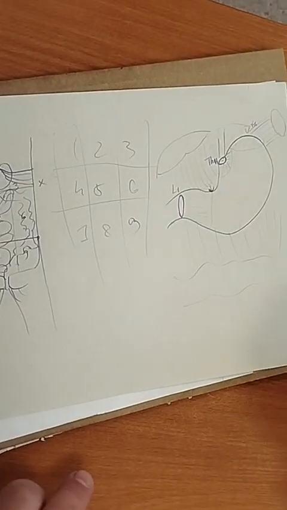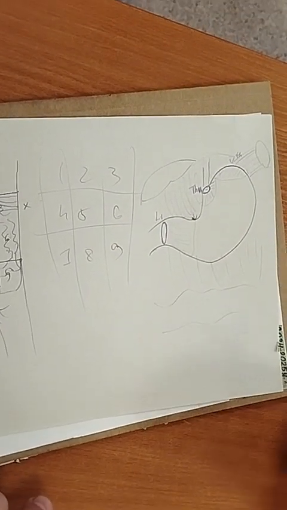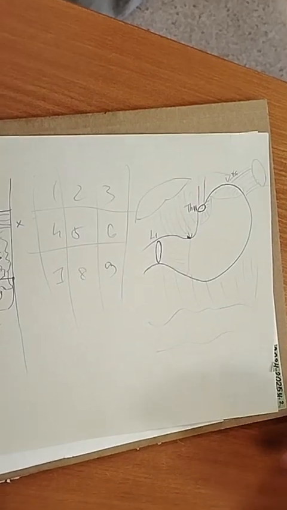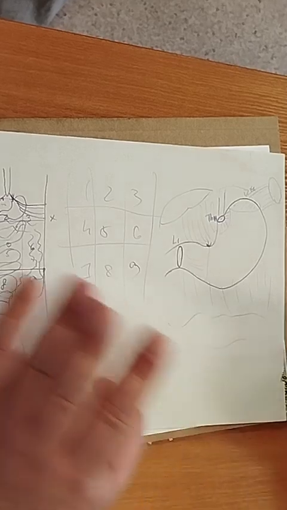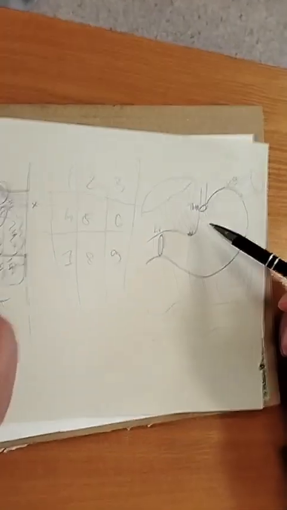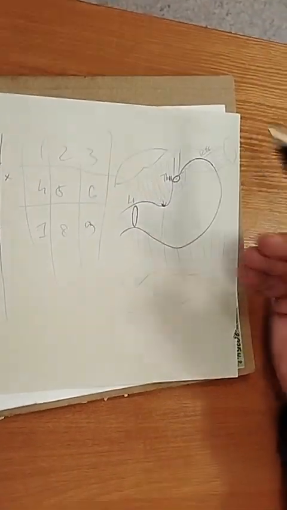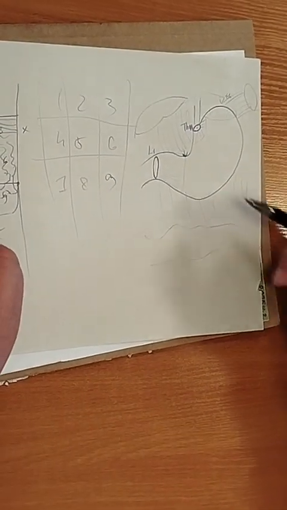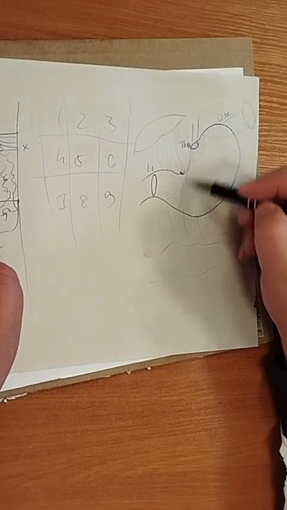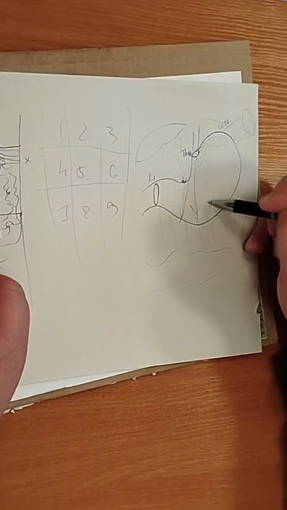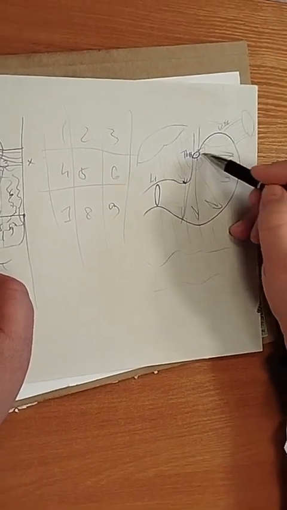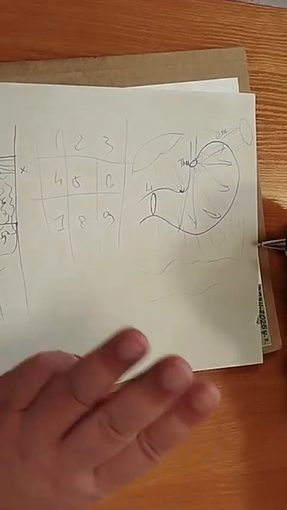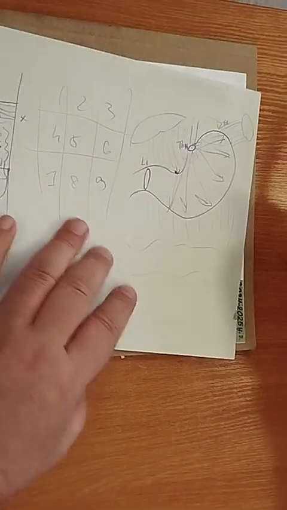Next, the muscular coat. The muscular coat in the esophagus, how many layers does it have? Two. External longitudinal and inner layer circular. In the stomach, there are 3 layers in the muscular coat. External longitudinal, like in the esophagus, middle layer circular, and inner oblique layer. From the cardiac opening, oblique fibers go to the greater curvature and help to mix food in the stomach. 3 layers.